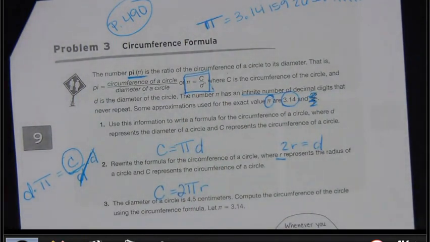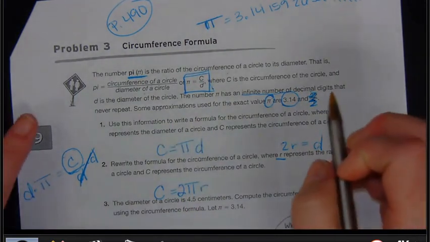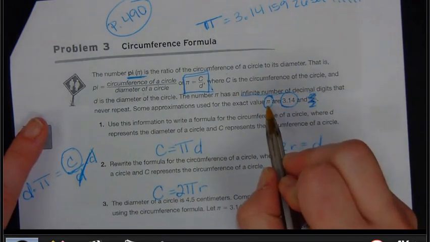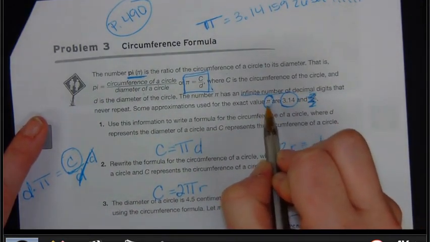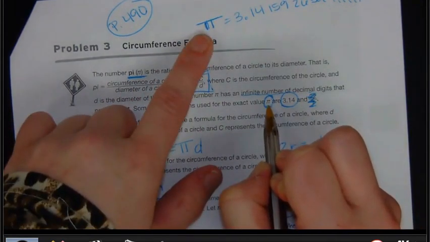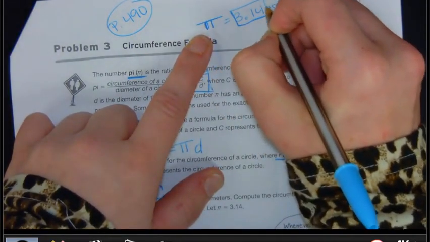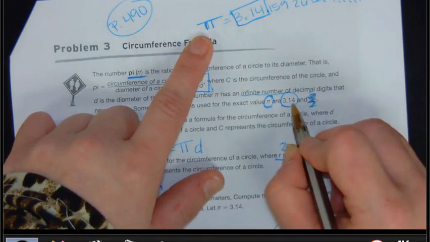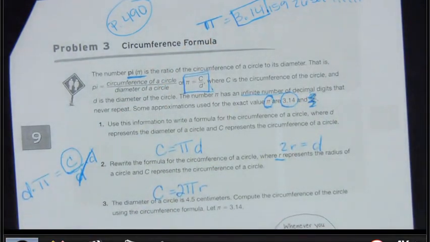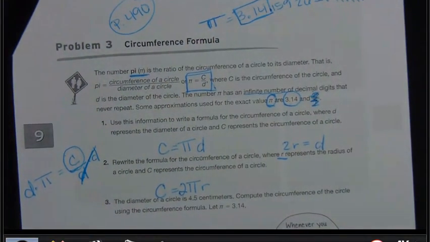It never ends. But in 7th grade, we only look at pi in 2 ways. We look at pi as the symbol, and then we look at pi using only the first 2 numbers after the decimal. So 3.14.